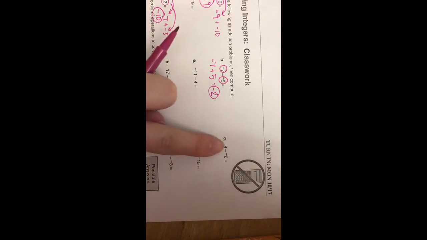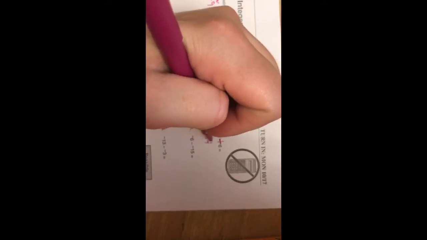Some people like to think about this as just changing subtracting a negative to an addition sign. So for example, in this problem, 8 minus a negative 6, because it's going to end up the same, we could just add right here. So I have 8 plus 6, and 8 plus 6 is 14.